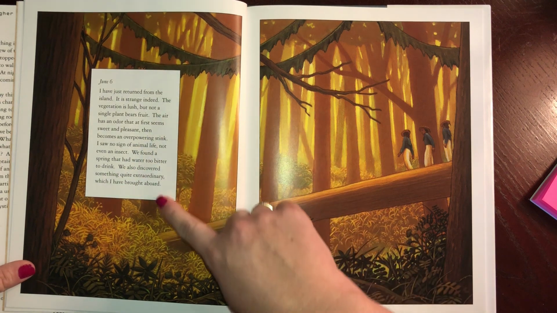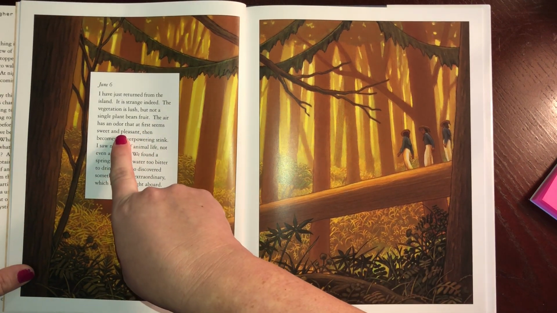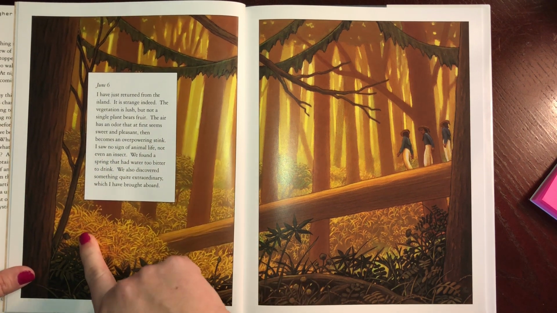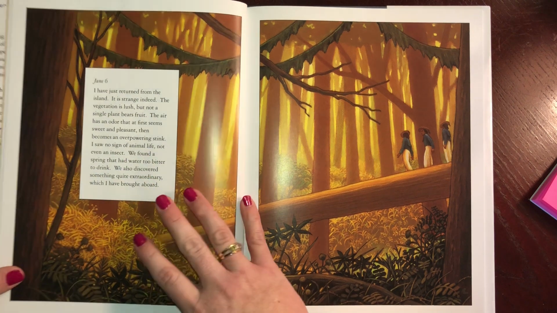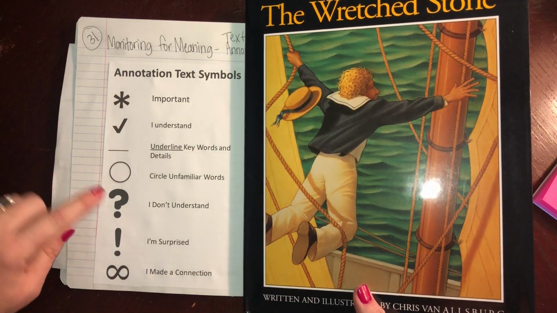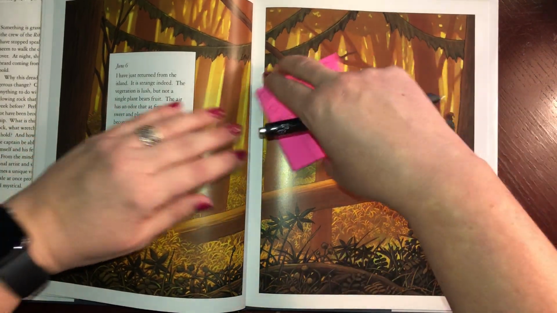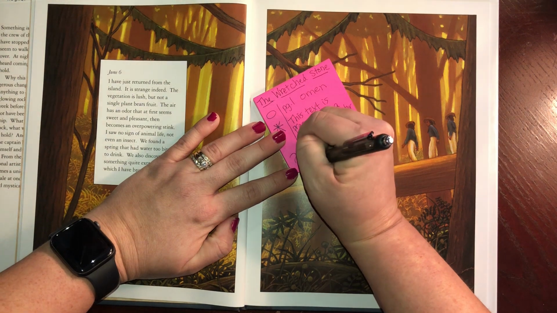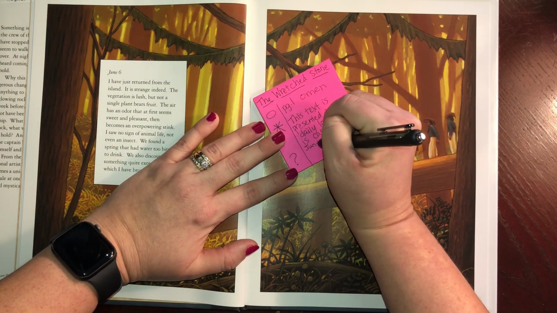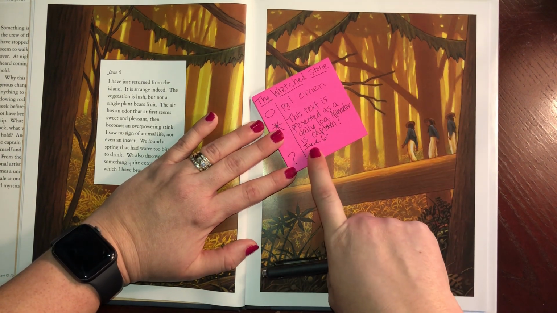So as a reader, I'm listening to the details the author is giving us about how there is an unpleasant stink, an overpowering stink that's on the island. There's no signs of animal life. So when I look back at some possible symbols, I might say, well, I'm not really sure what's going on here. So I might put a question mark on this page. So if I put a question mark, I can even record the date, since we know this is a daily log, as a reminder that I can come back to this page later.